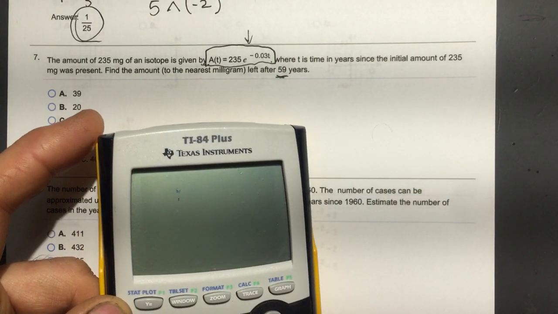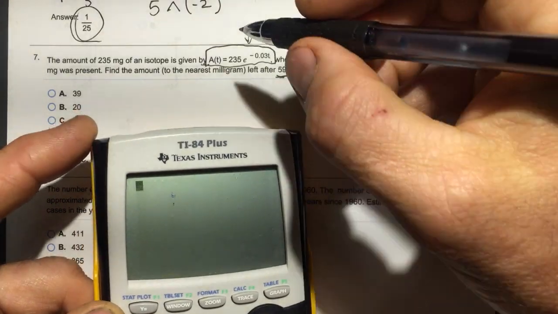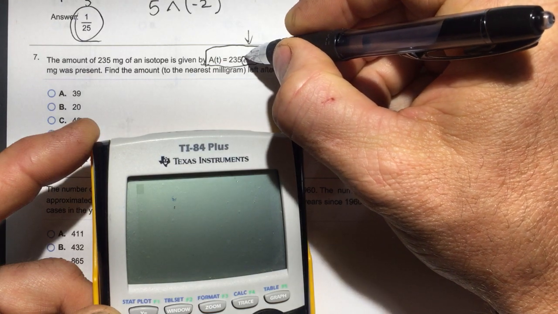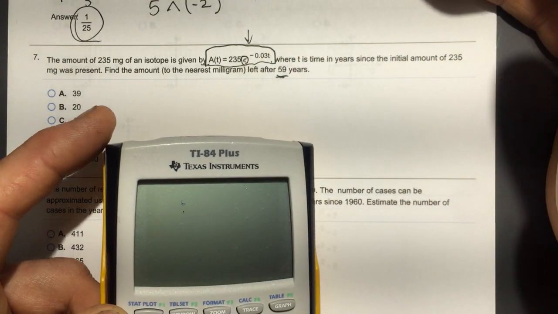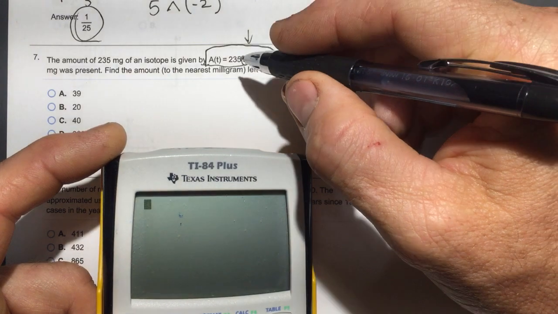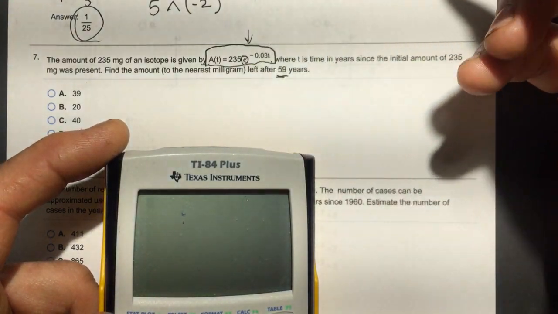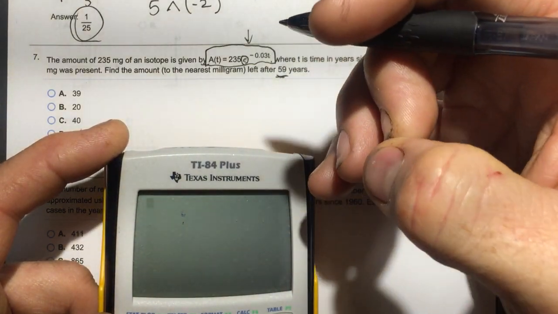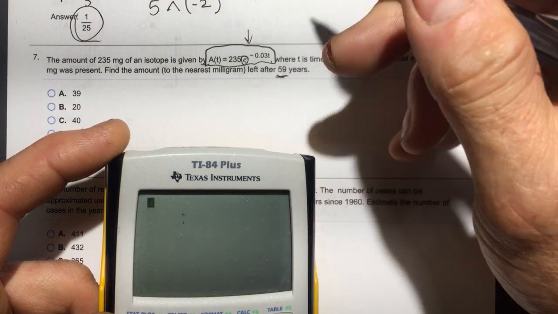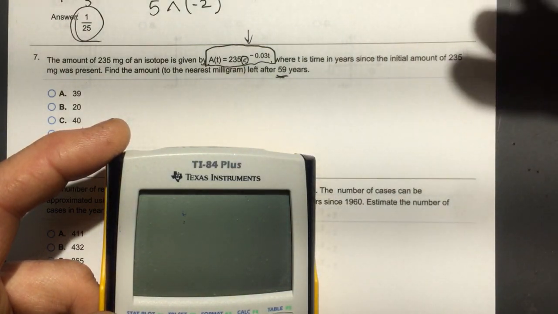All right, so let me show you how to do this. It's real easy. This is an E right here, which I don't really have a whole lot of time to explain to you. But E is the natural base that we use for exponential equations. And it really is remarkable how this E number works out.